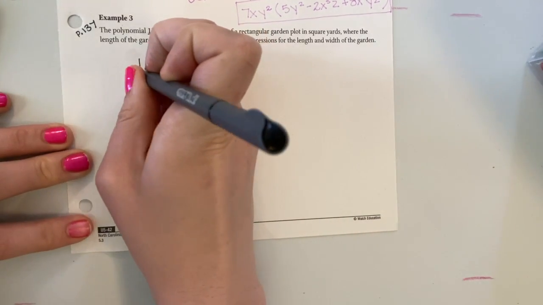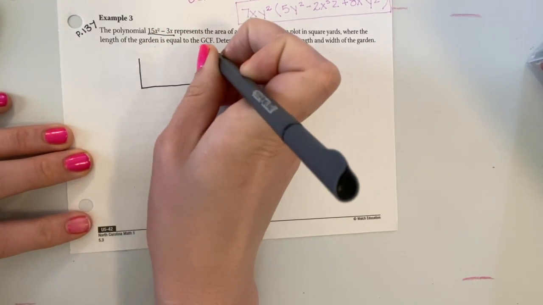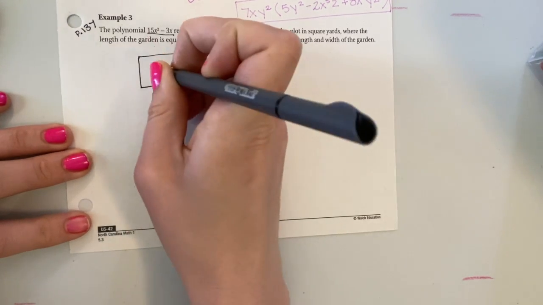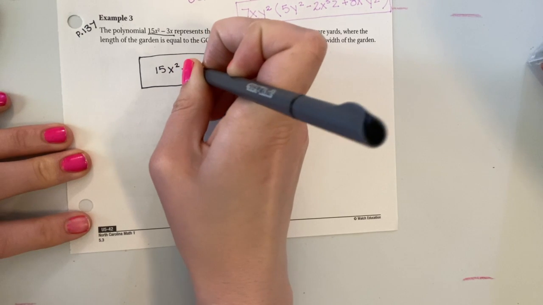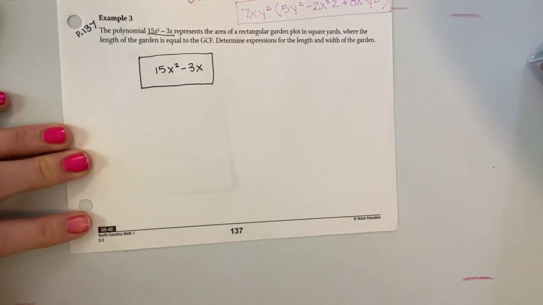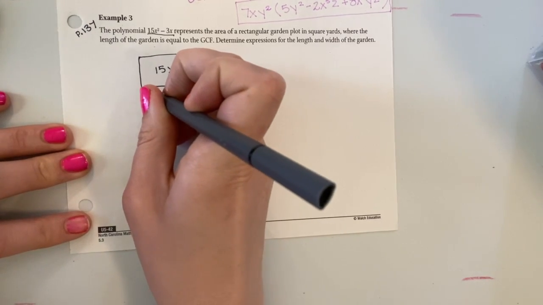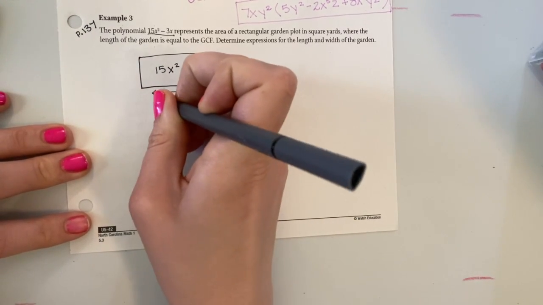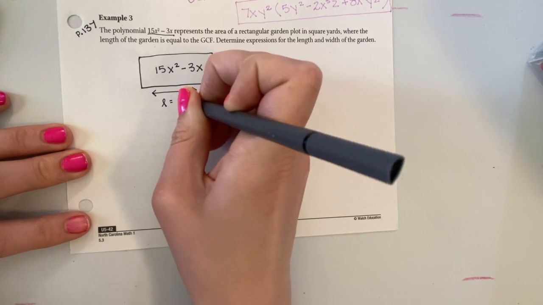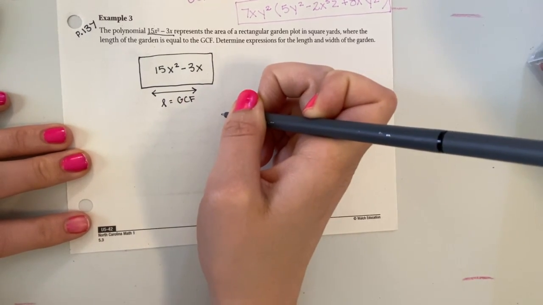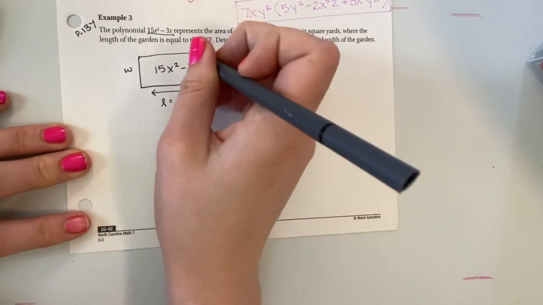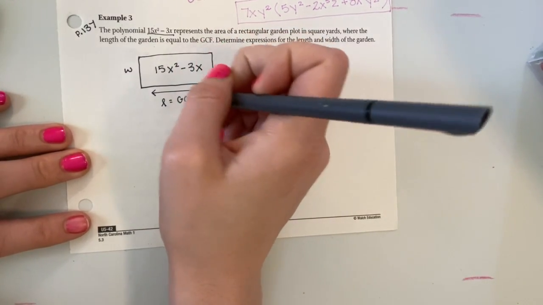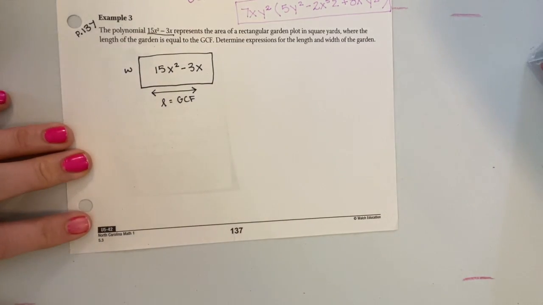I'm just going to draw a rectangle so that we can maybe visualize it a little bit more. Our area is 15x squared minus 3x, and I know that the length of the garden is equal to the greatest common factor, which means that our width is going to be whatever's left over after taking out the greatest common factor.